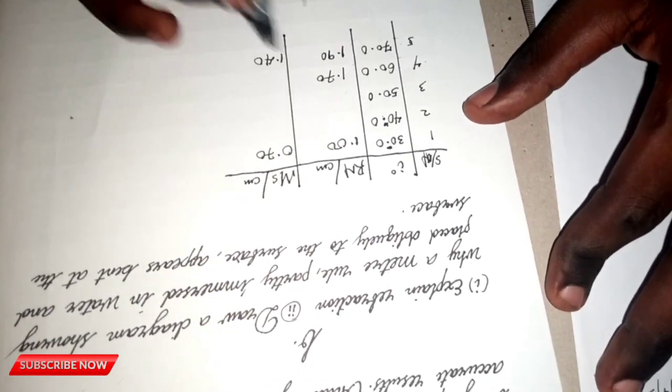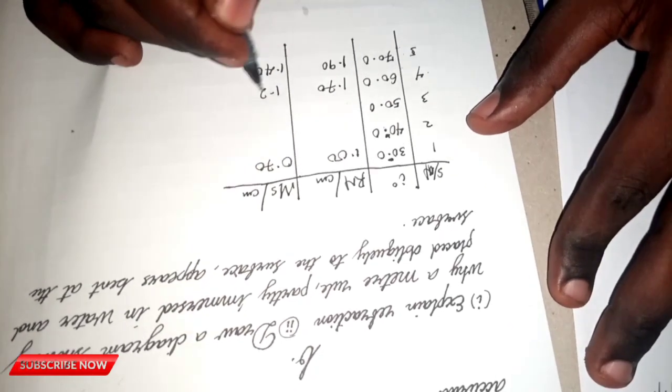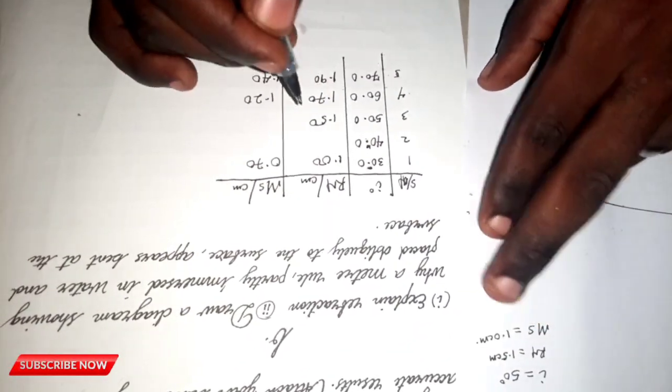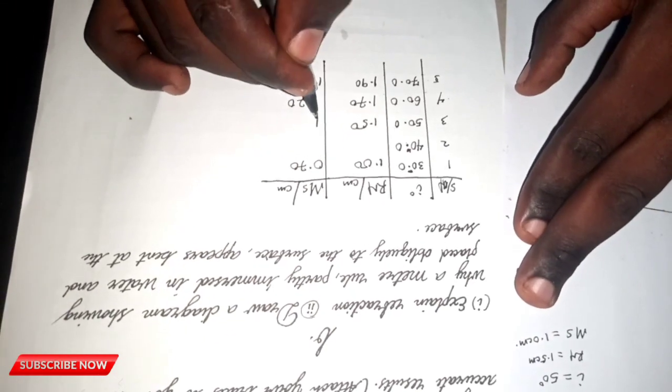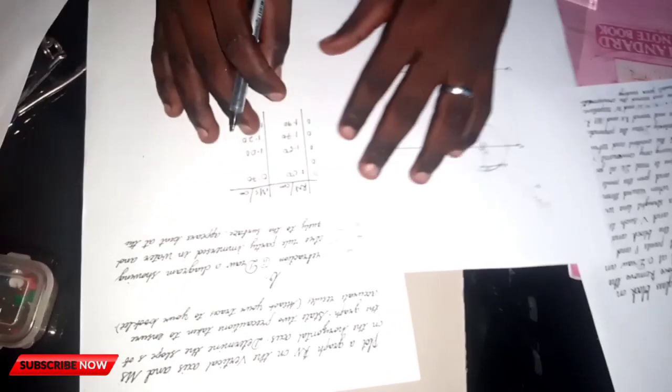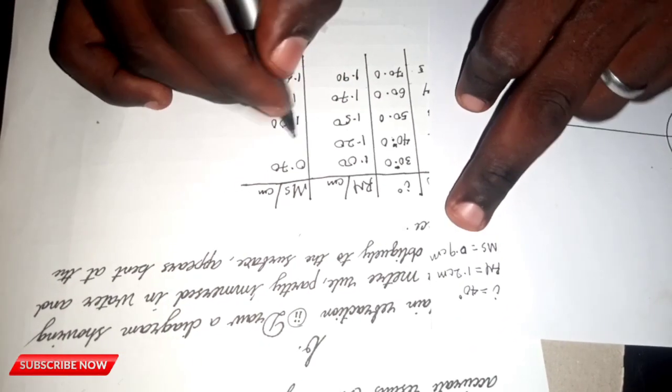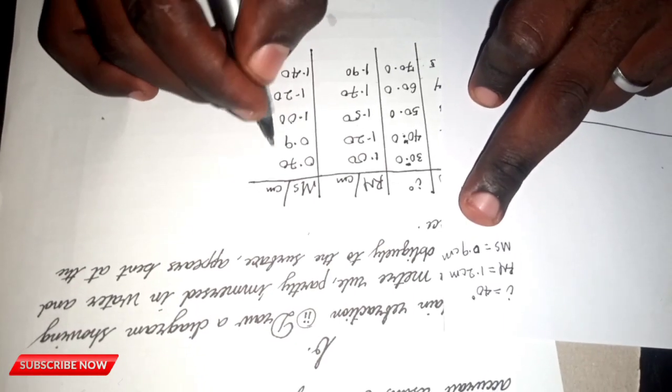When it is 60 degree, this is 1.70, and this is 1.20. When it is 50 degree, this is 1.50, and this is 1.00. And when it is 40 degree, this is 1.20, and this is 0.90. So here is our reading.